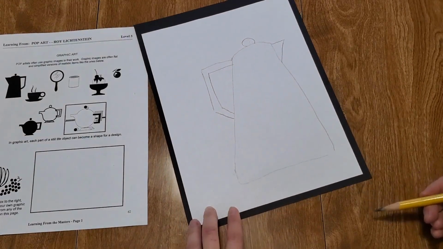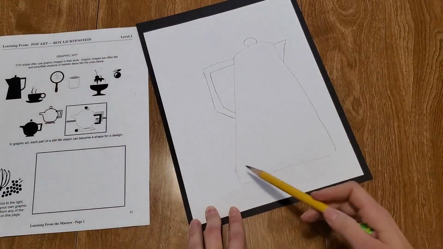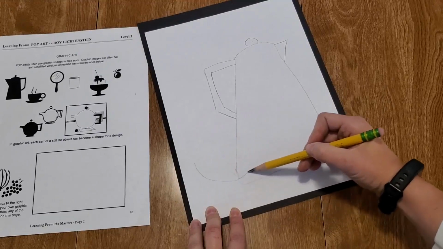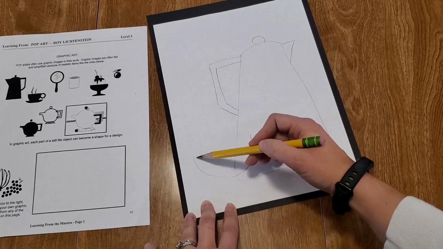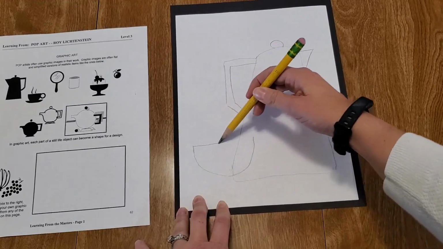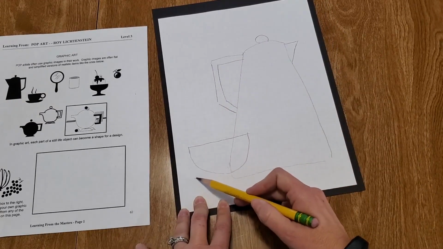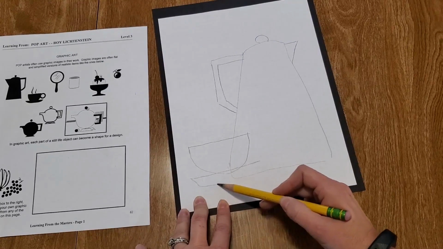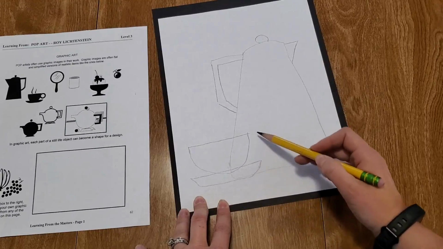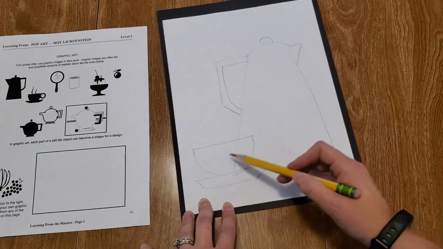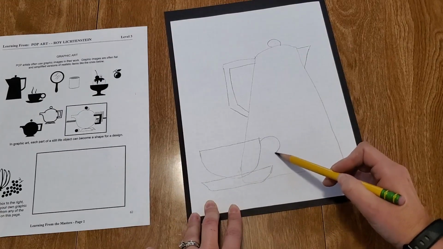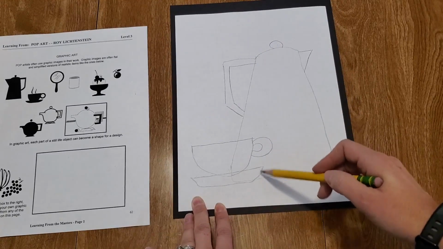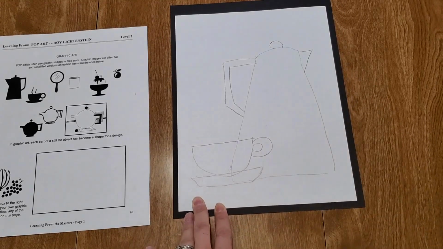Next, I'm going to draw the cup, and I'm going to overlap my shape. So you can see the cup. We're going to start with a U shape going into the teapot. And then I'm going to attach it. And I'm going to put a flat line for the saucer that it's on. Go right into there. And I'm going to put my handle here. And now you could start to see there's some interesting shapes happening since I overlapped.